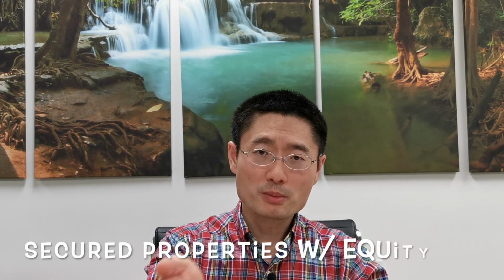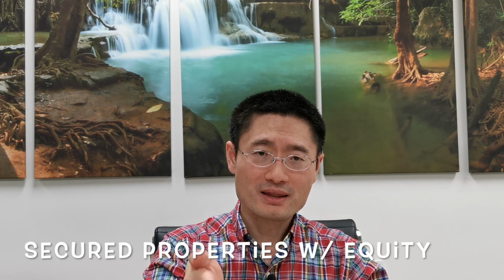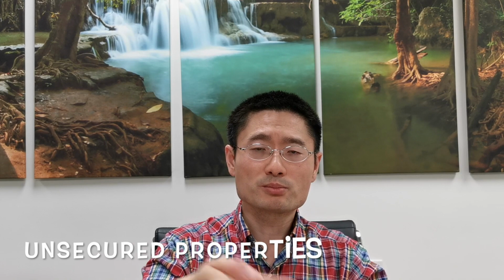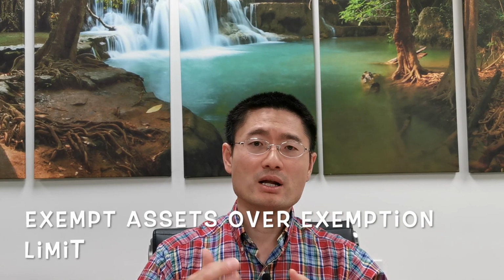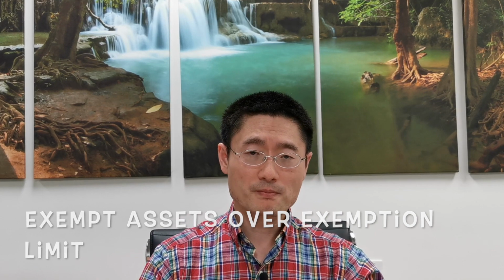All right, I think that's enough for now. Let's go back to the Chapter 7 process. So just to summarize, the case trustee will identify your non-exempt assets, namely your secured properties that have positive equity, and your unsecured properties, and also your exempt assets that are over the exemption limit.